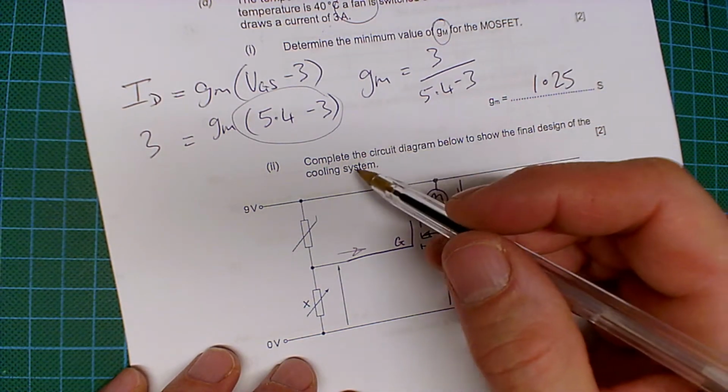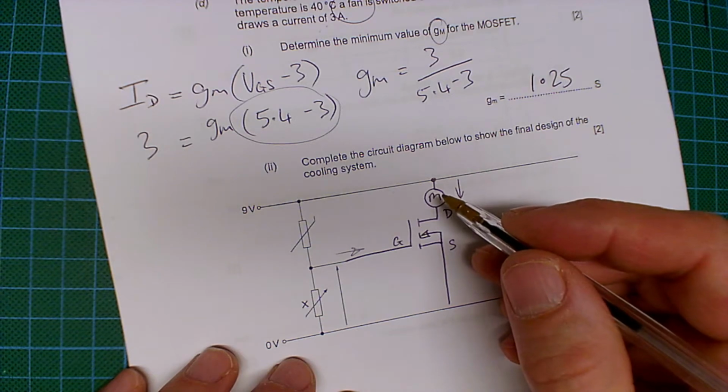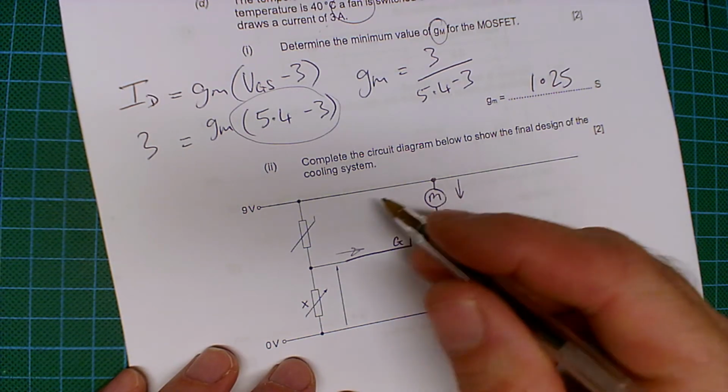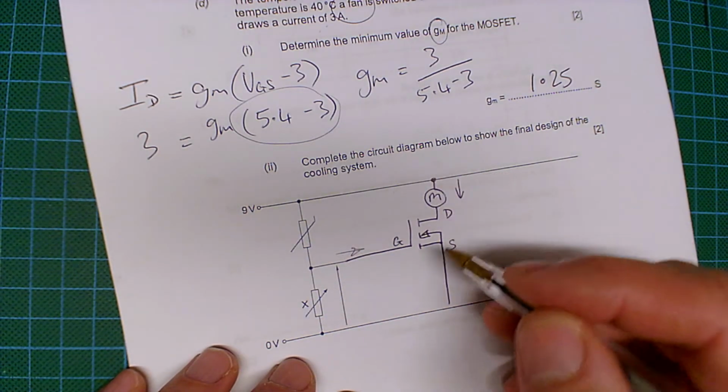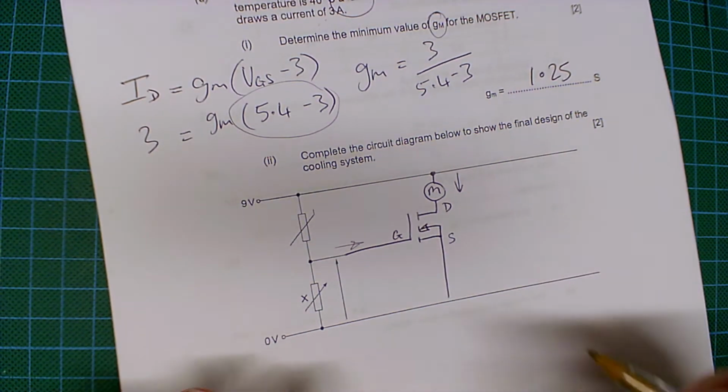Now, complete the circuit diagram. They only give 2 marks, and I think all they're expecting here is the motor to be above the drain, between the source voltage and the drain, and then also a MOSFET and the connection to the gate.